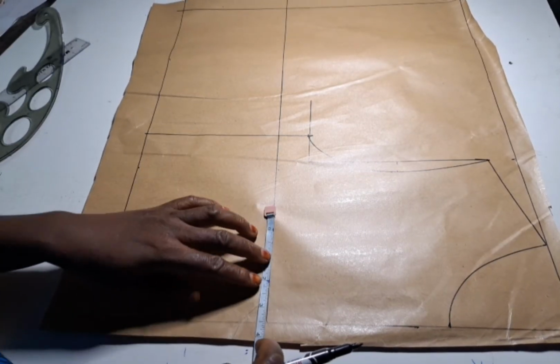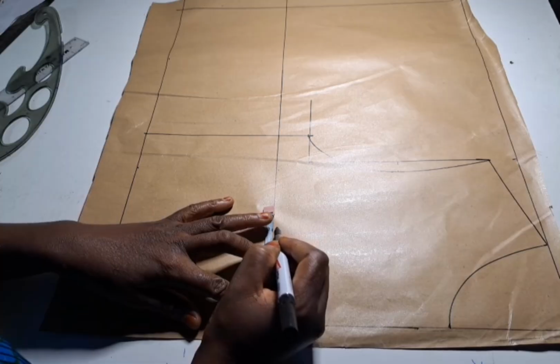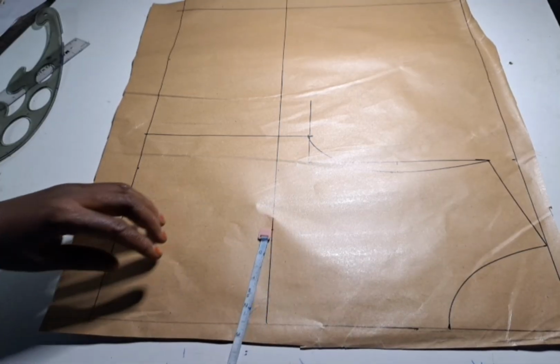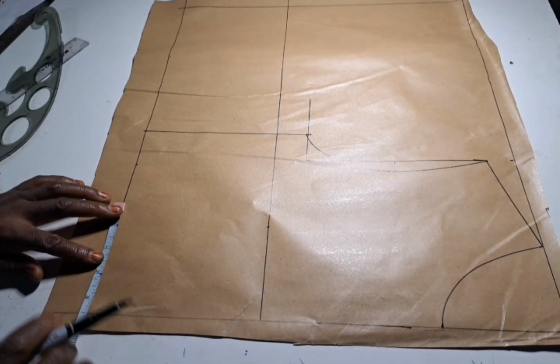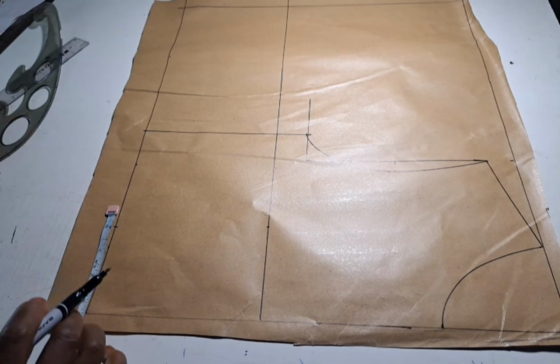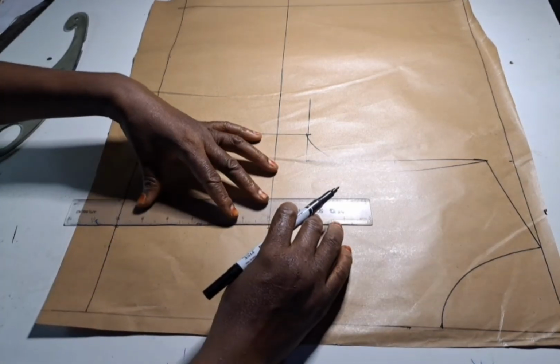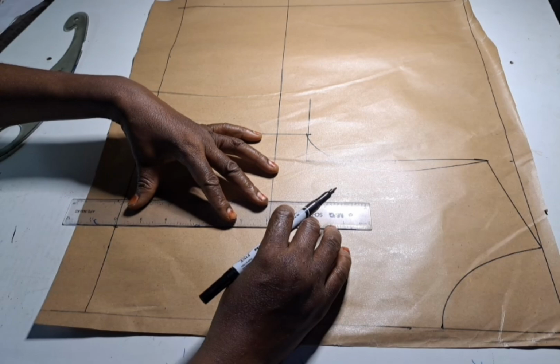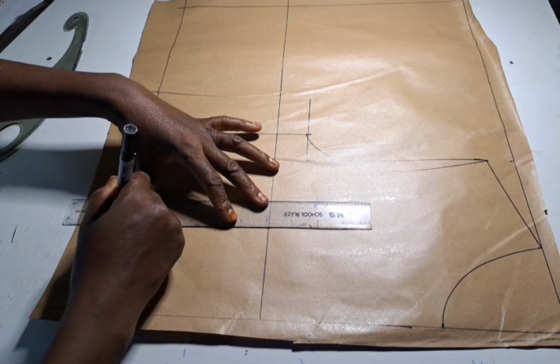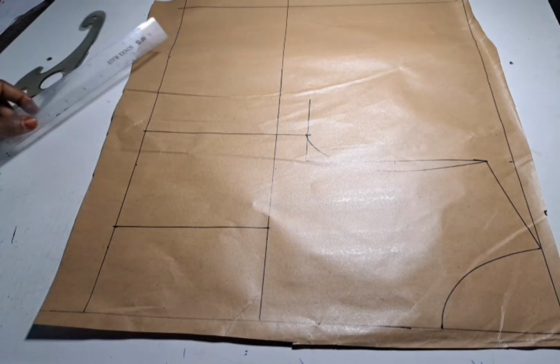I'll move to the bust line and mark my bust span. That's the apex to apex or the nipple to nipple is 7. 7 divided by 2 is 3.5 inches. So I'll mark my 3.5 on the bust line and on the waistline.